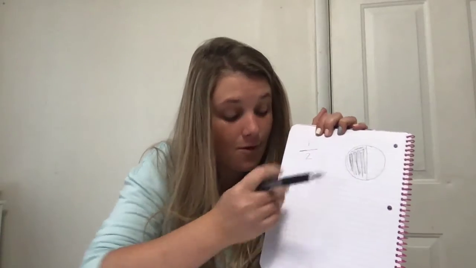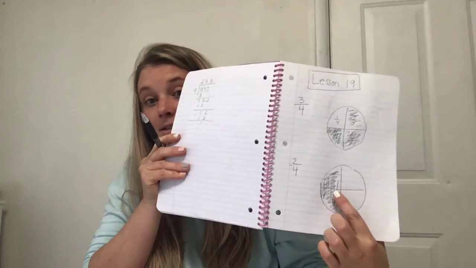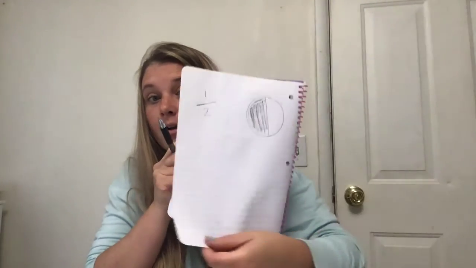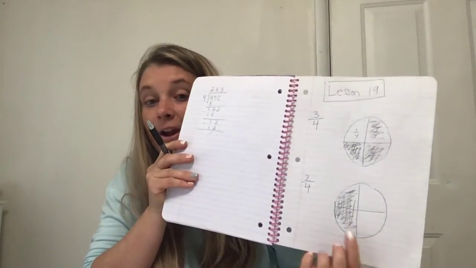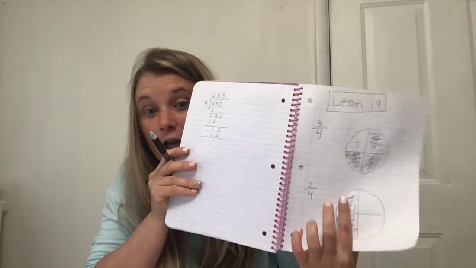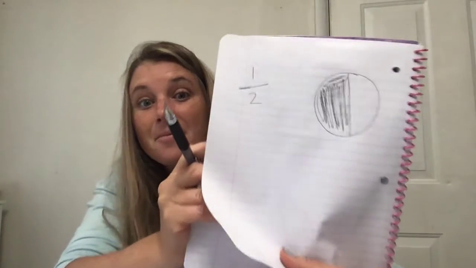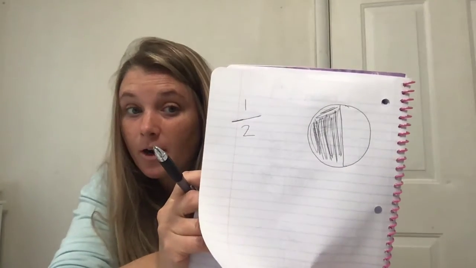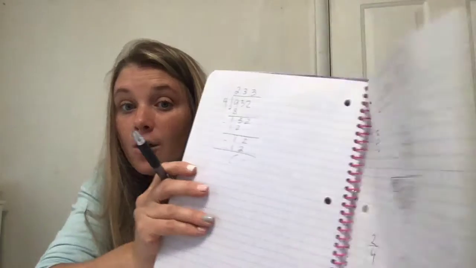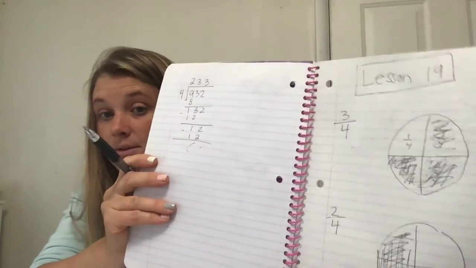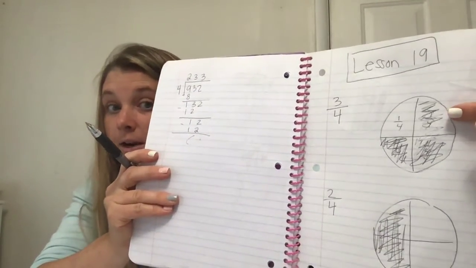All right, I've got a question for you. Which is bigger? 1/2 or 2/4? Which one is more? They're the same, right? 2/4 and 1/2 are the same. Okay, which is bigger? 1/2 or 3/4? 3/4 is bigger, right?